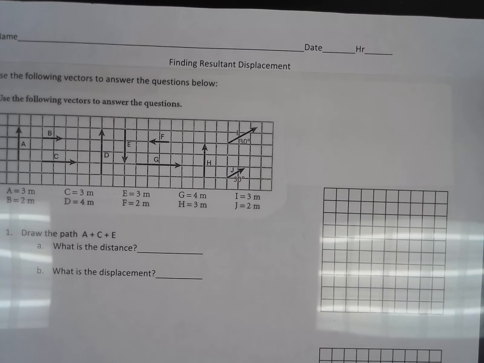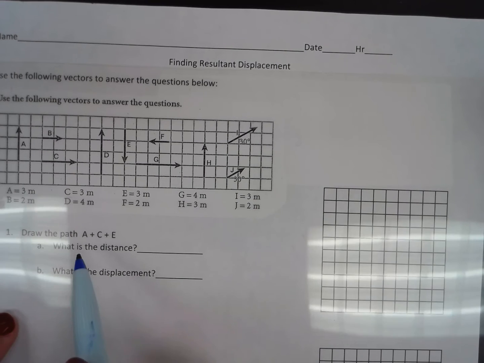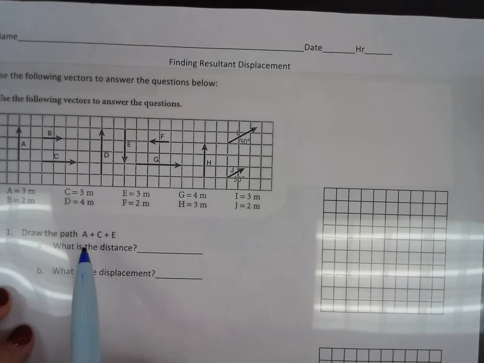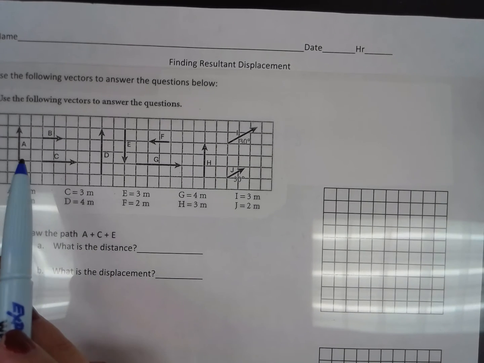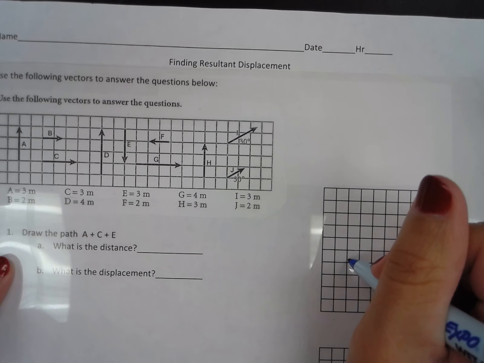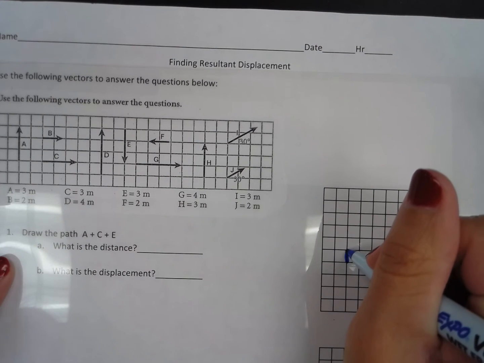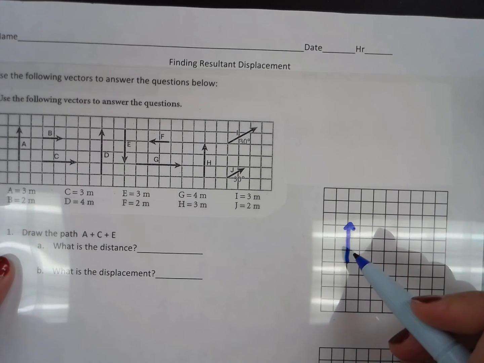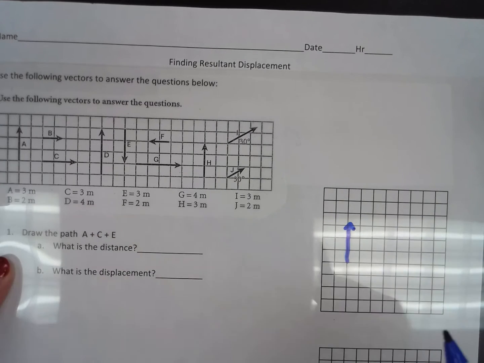So you're going to use this key to help you to draw some paths in these boxes I've made for you so you could draw them to scale. So we have a path that says draw path A plus C plus E. So I'm going to go in this order, and I'm going to find A to see how big A is and in which direction. So it's 3 meters and it's up. So I'm going to pick a place to start on my paper, and I'm going to draw an arrow that is 3 meters and up, just like it is over here.